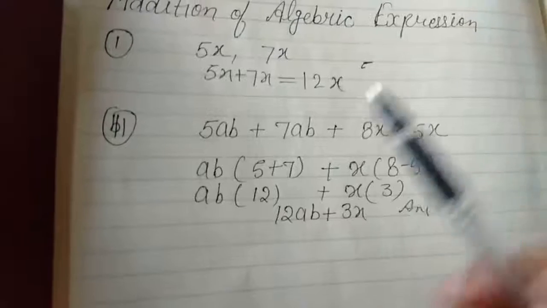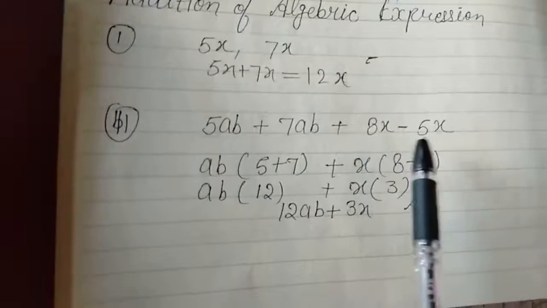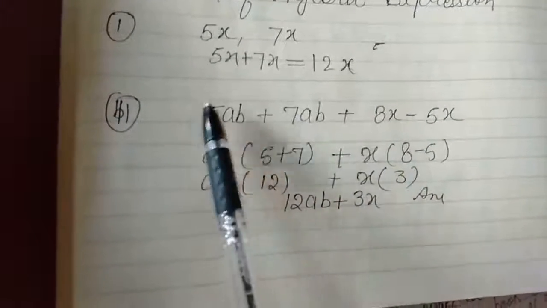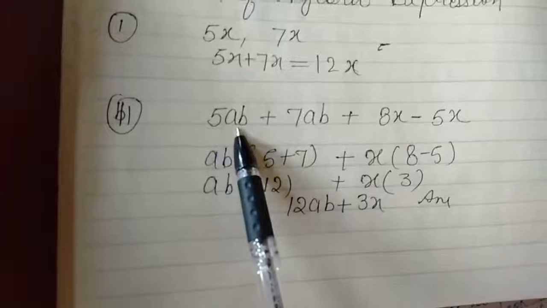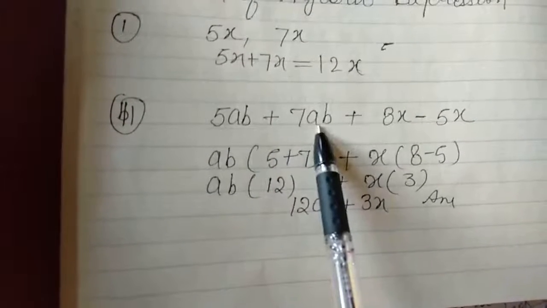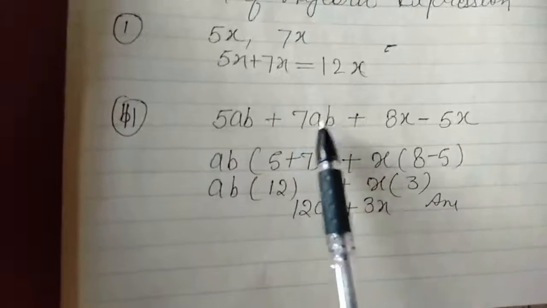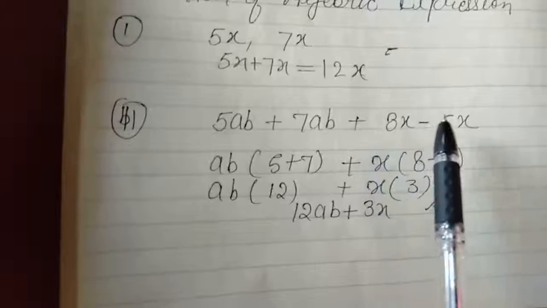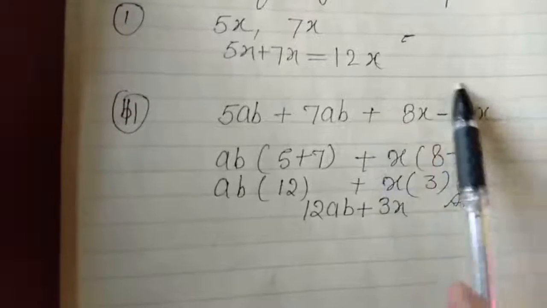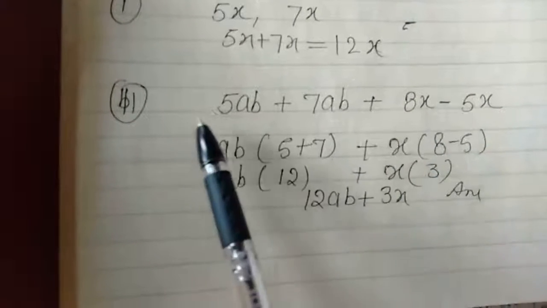Okay. Now 5ab, 7ab, 8x minus 5x, and we want to add all those terms. So before addition we will check the variable. See, here is ab and here is ab. Same variables will be added with same, and here is x and here is also x. These are called like terms. Okay, so like terms will be added with like terms.